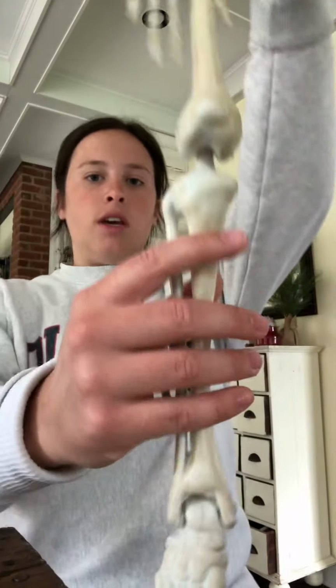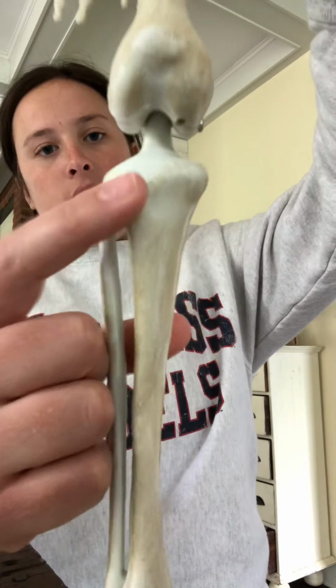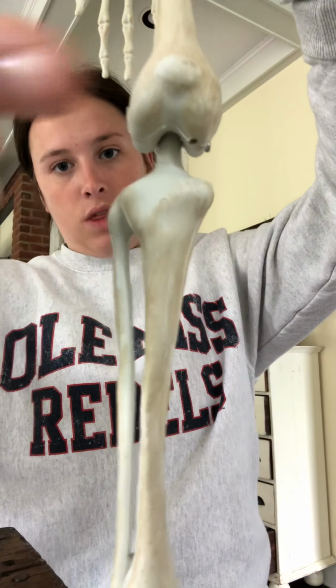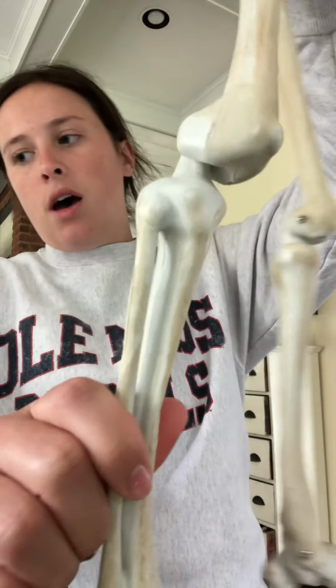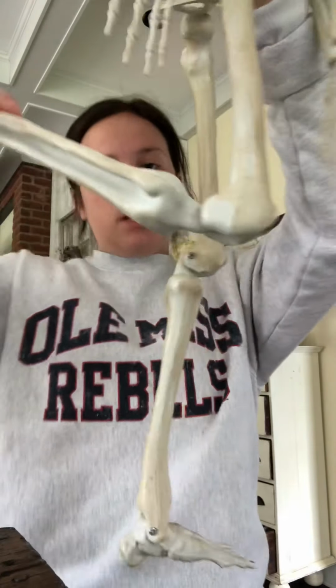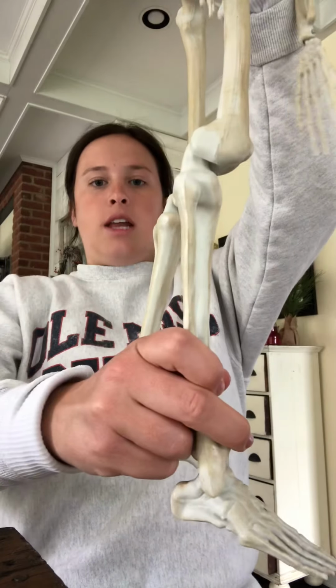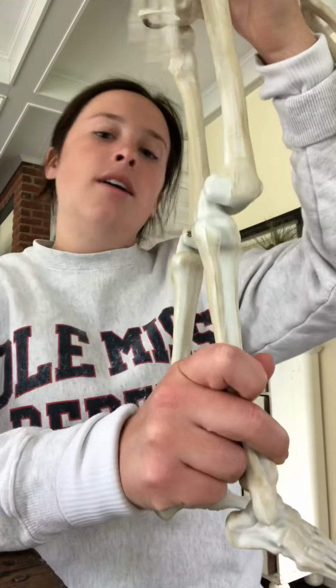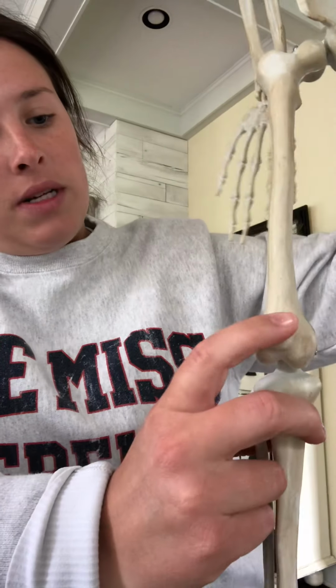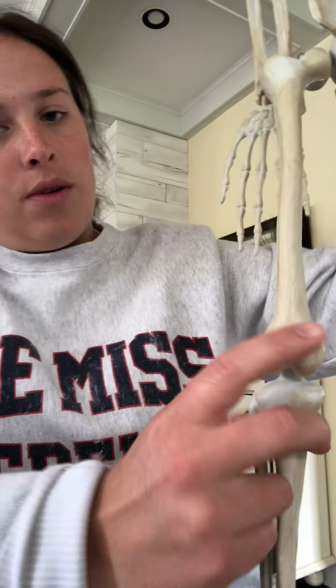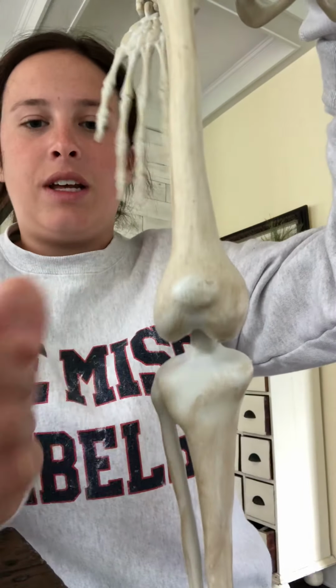So moving on to the knee joint, where the tibia articulates with the femur. You can flex this knee joint as well as extend, which is basically just standing straight, but it's extension. You also have your patellofemoral joint, where your patella articulates with your femur.